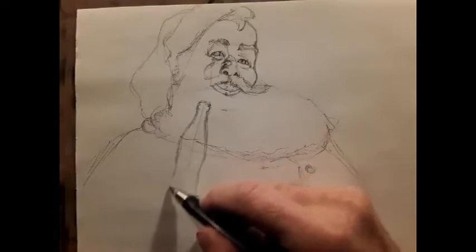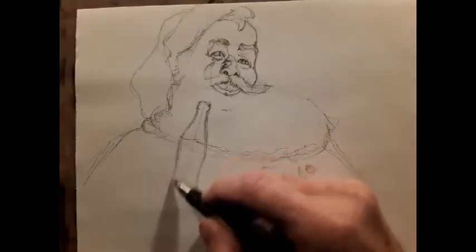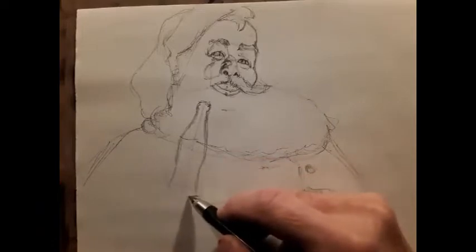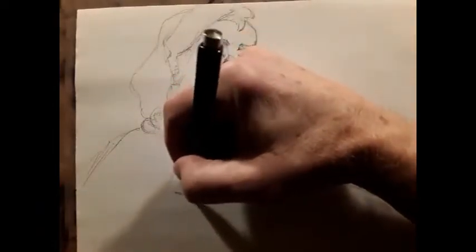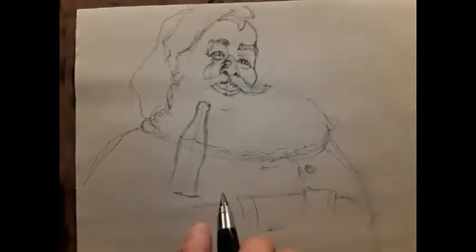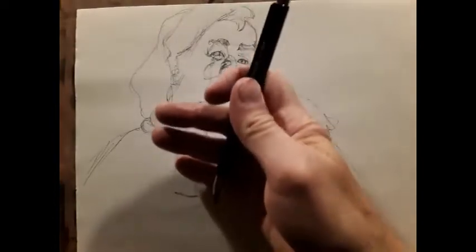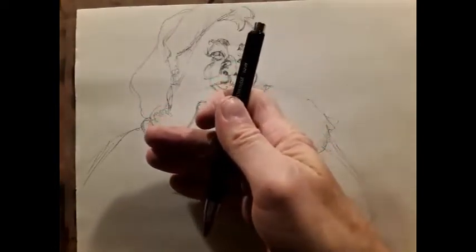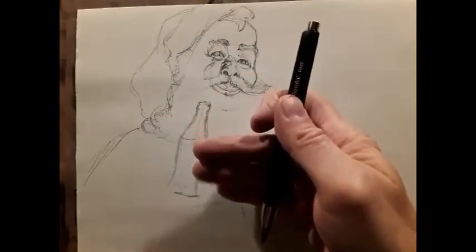It's perfectly round. We're not going to see this anyway because his hand is going to be there. But this bottom, we're looking at the bottom straight on, not holding the bottle like this or like that. It's pretty much straight up and down as far as the viewer is concerned.